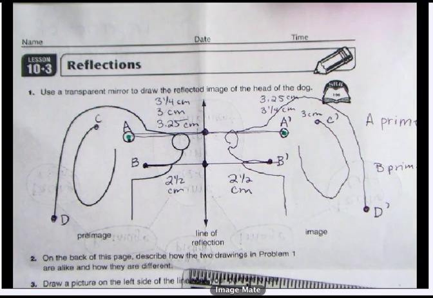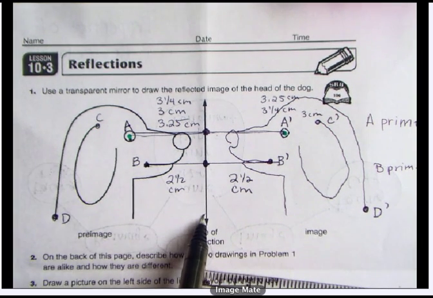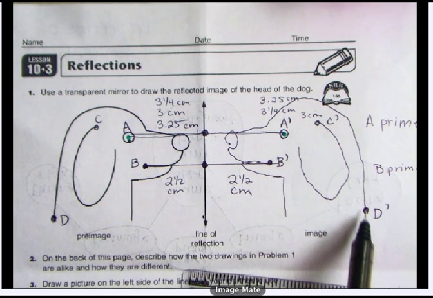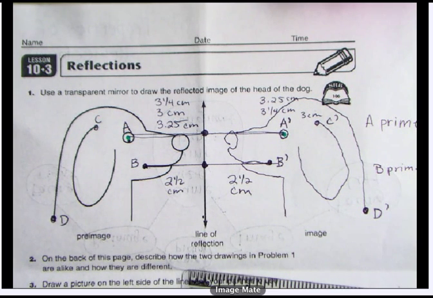You can do this with different dots all over it, and you'd find that as long as you measure from that point on the pre-image to the line of reflection, it'll be the same distance, or pretty close, from your other prime point to the line of reflection.